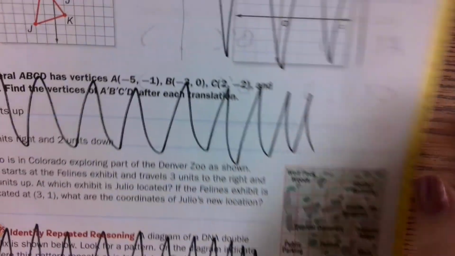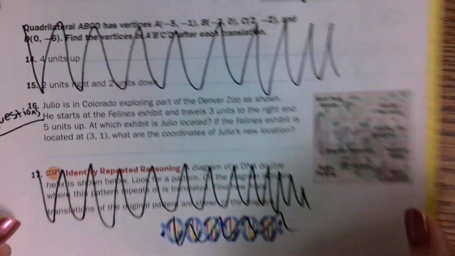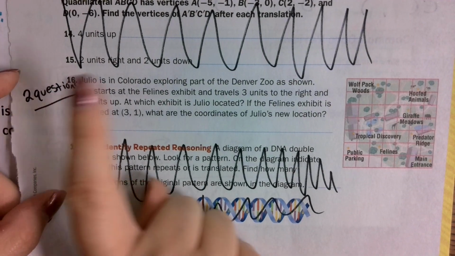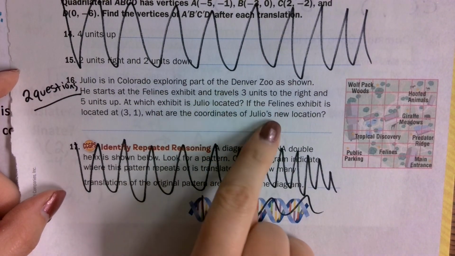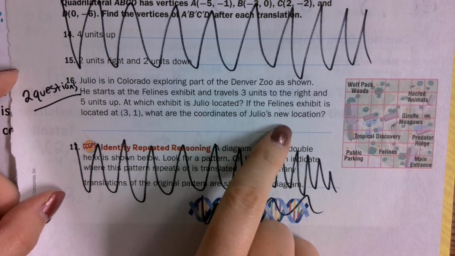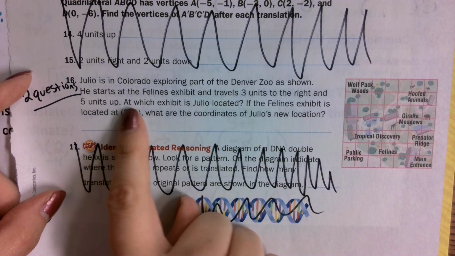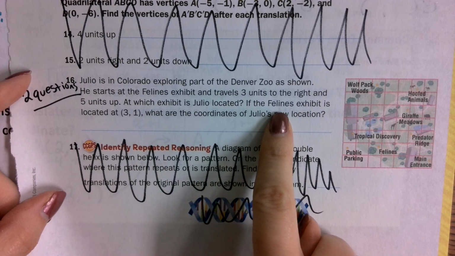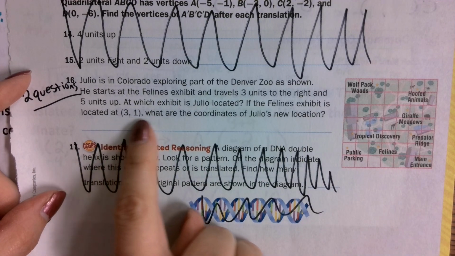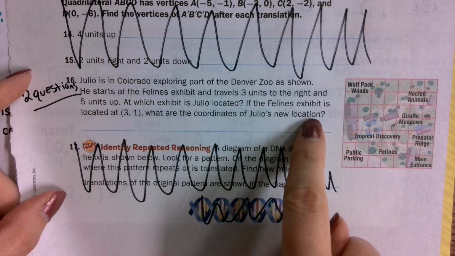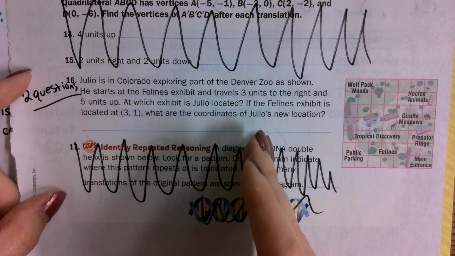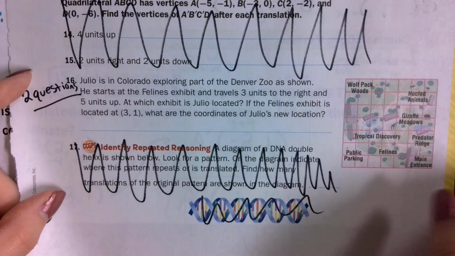They usually do that. I cross off 13, 14, and 15 because we've already done a bunch like that. Number 16, I wrote a little footnote next to it, that there are 2 questions that number 16 is asking. So that means how many answers should you have? 2 answers. Okay, it's asking you, what exhibit is Julio located at? And then it's asking you, if the felines exhibit is located at 3-1, what are the coordinates of Julio's new location going to be? So you're going to put what his current location would be and where his new location is going to be after you've done the translation.